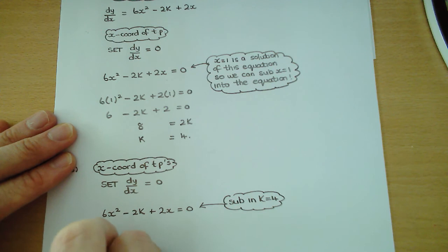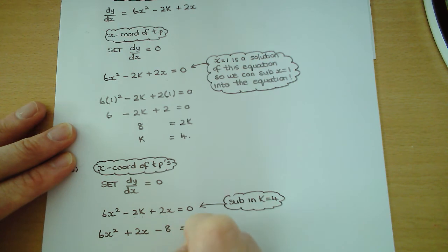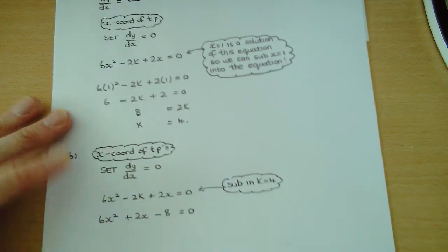So we're going to get 6x squared plus 2x. I'm just reordering it here, putting the plus 2x after the x squared term. And then minus 2 multiplied by 4 is going to give us minus 8. And that's equal to 0. So we've now got a quadratic equation.